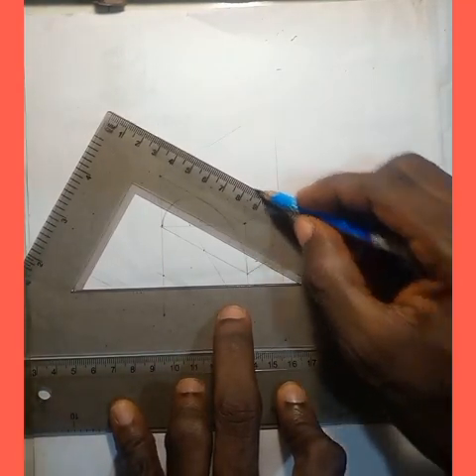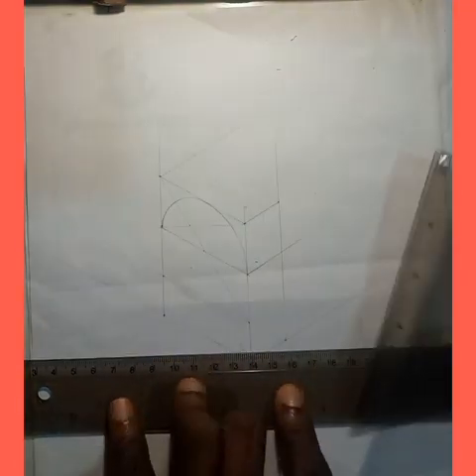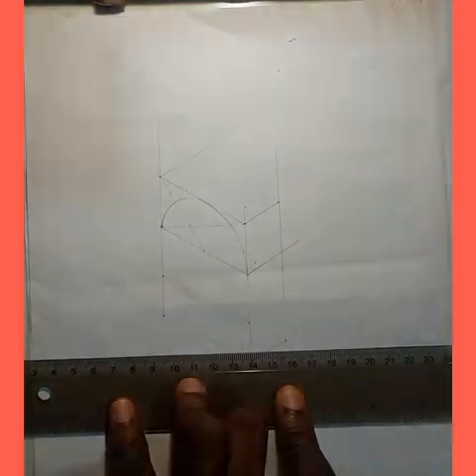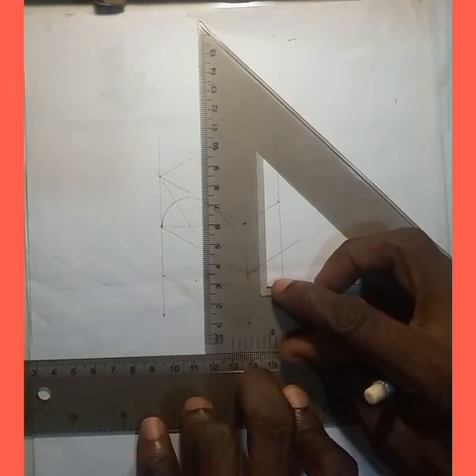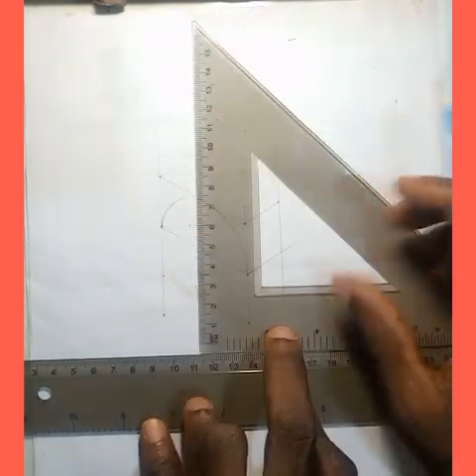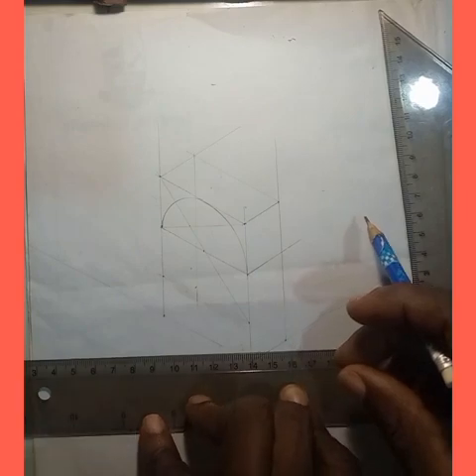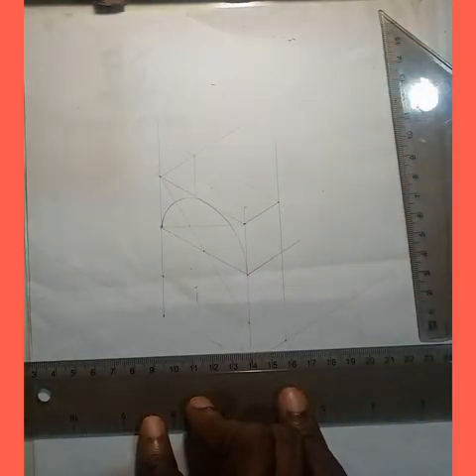This is the other side where you are expected to construct the isometric circle. From this meeting point here, you bring this down. All you are doing is using your thin continuous line. Now this is the other side of the block.